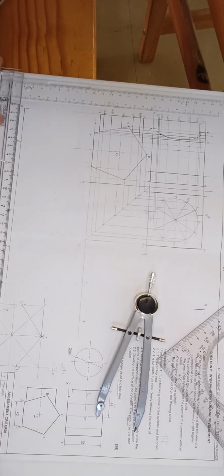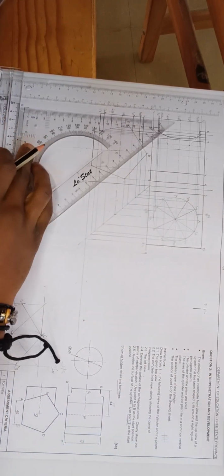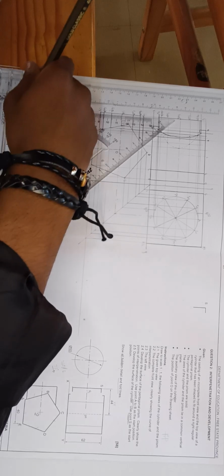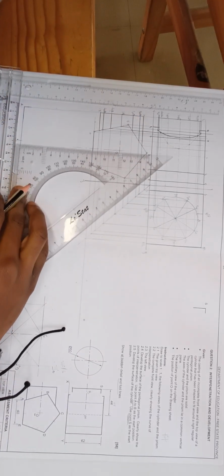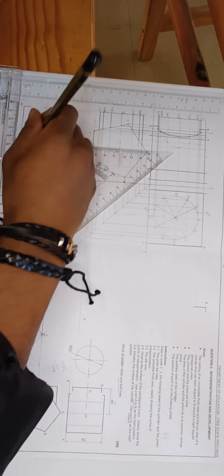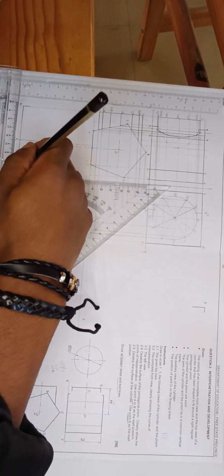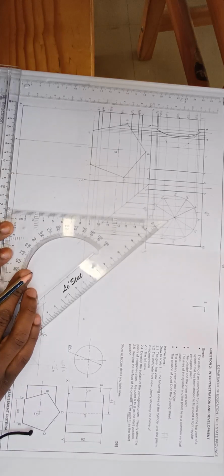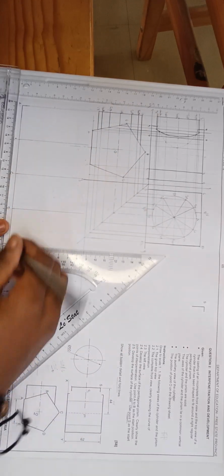Okay. And then on those lines, you will need to do your vertical constructions. Because remember, a pentagonal prism has a height of 62. Okay, so you will need to finish your development, closing at the top with a height of 62.